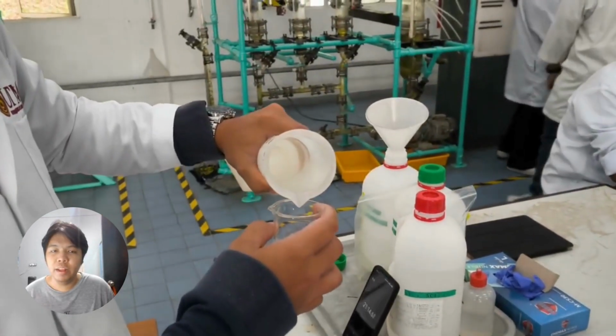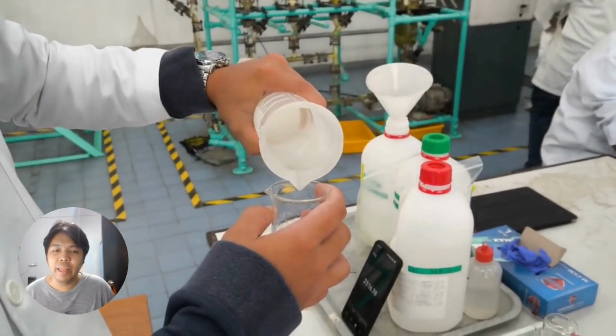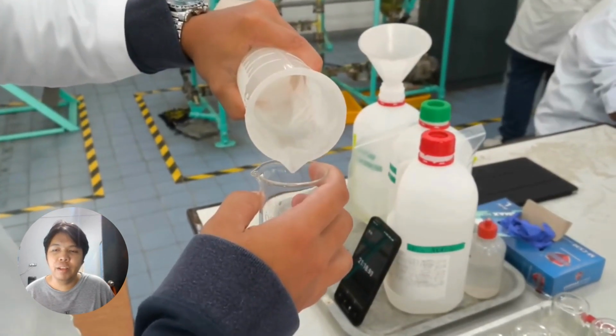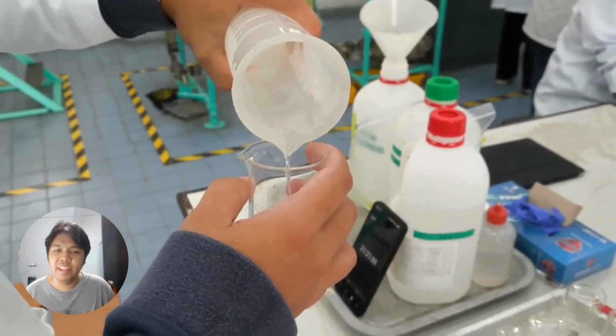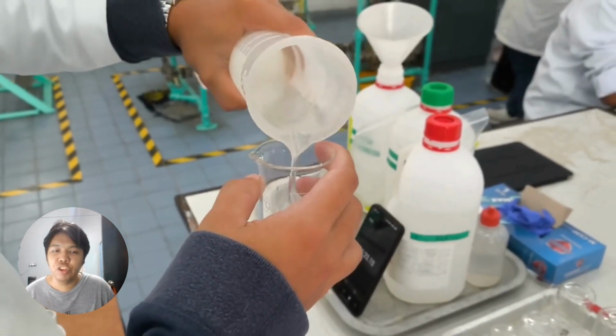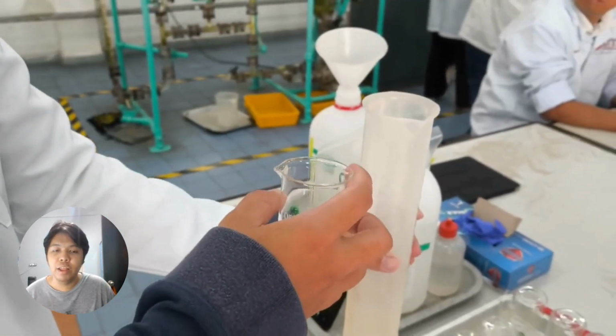The collected distillate product will be used to test its refractive index using a refractometer. This step is crucial to know the composition of acetone in the distillate product.